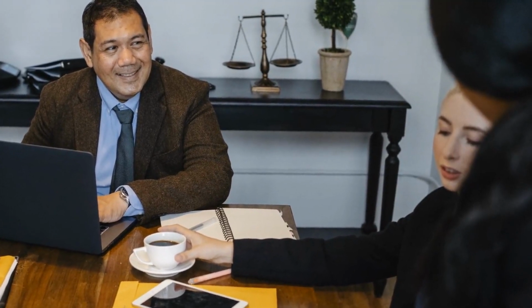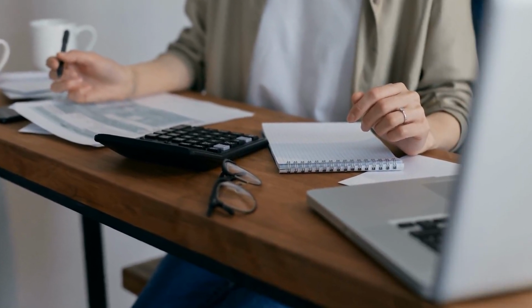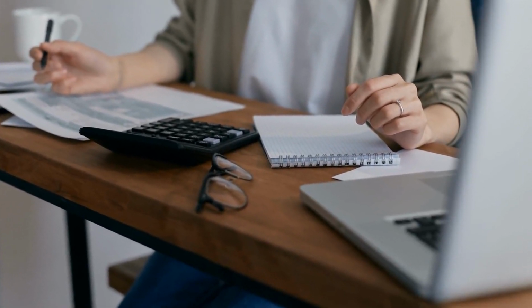Notification is a critical early step. You must inform employees and pay any outstanding wages or benefits. Contact all creditors, vendors, suppliers, and service providers to settle accounts or establish payment plans. Don't forget to notify landlords, insurance carriers, and other third parties with whom you have ongoing relationships.